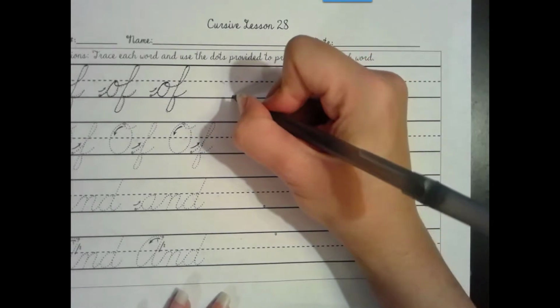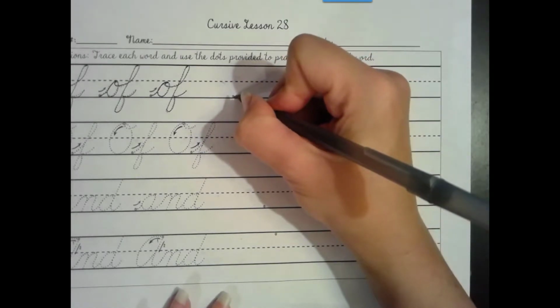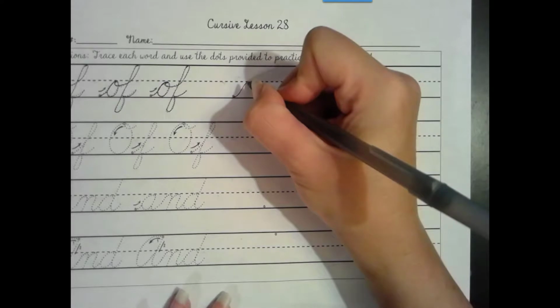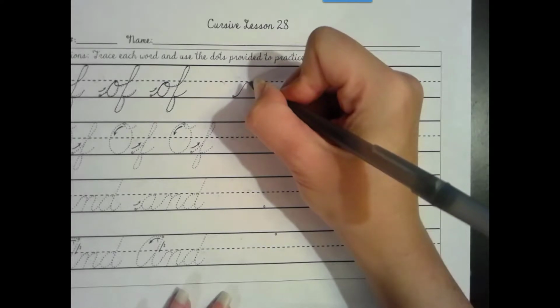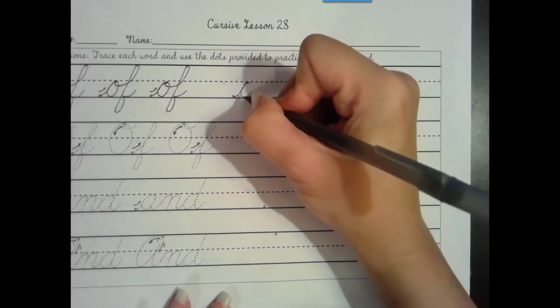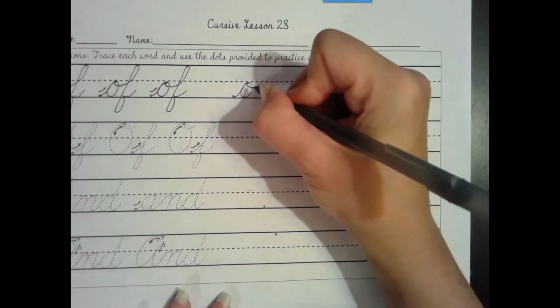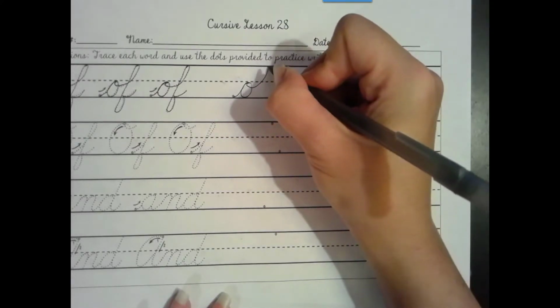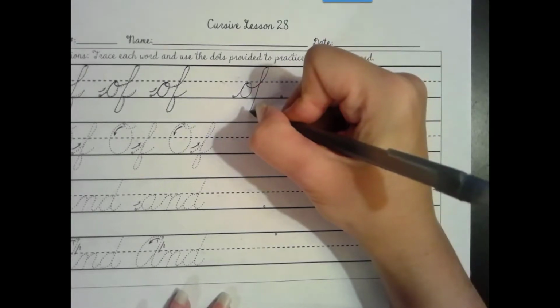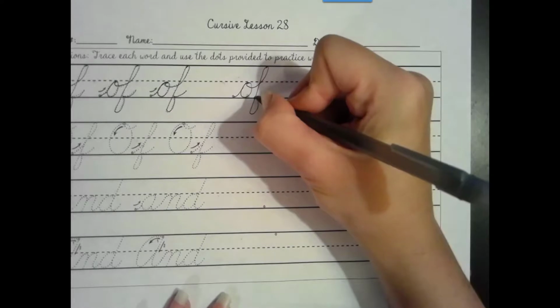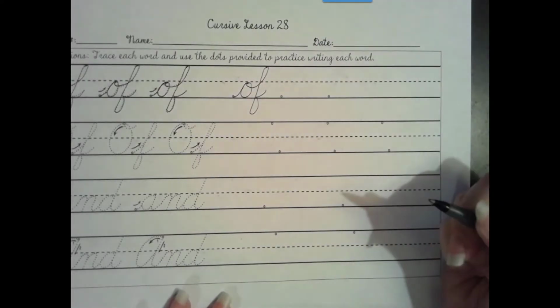Okay, now we're going to do some on our own. We're going to start on starting dot. We're going to loop up to the middle, retrace, touch the bottom, complete the oval, make our little loop. We're going to slant up to the top, loop back, cross below the line, loop forward, touch the line, make your tail.